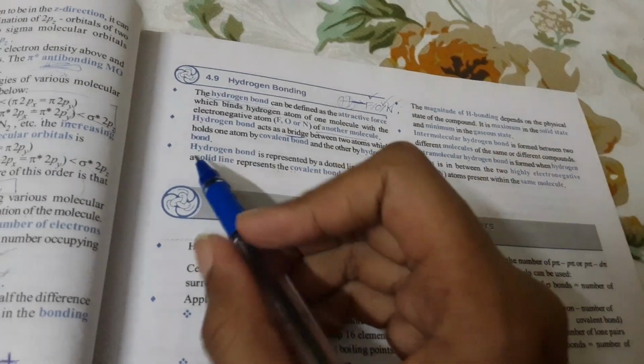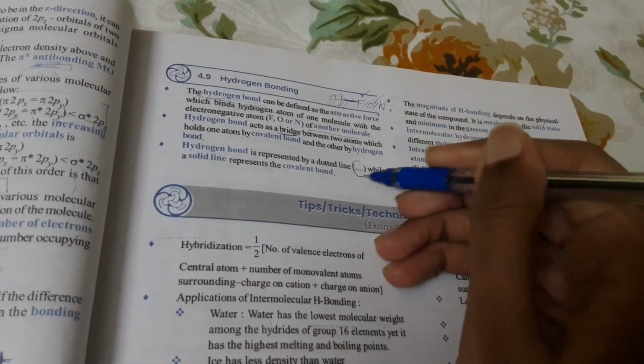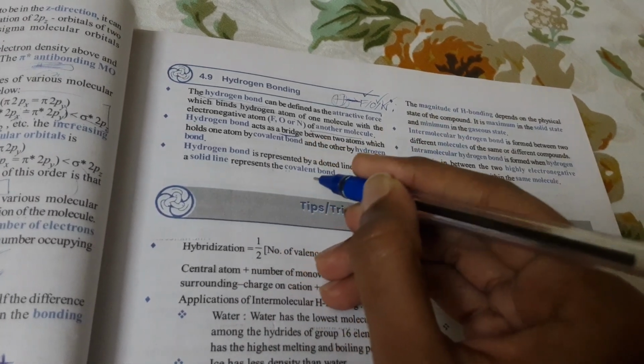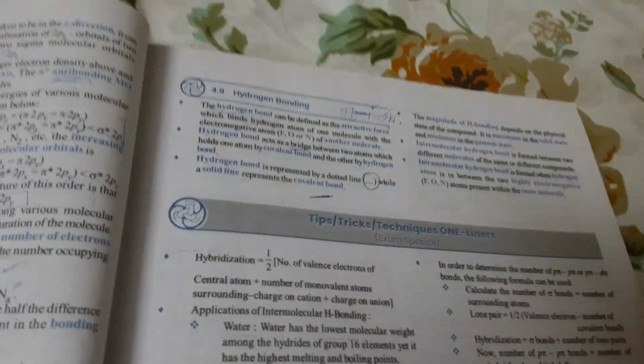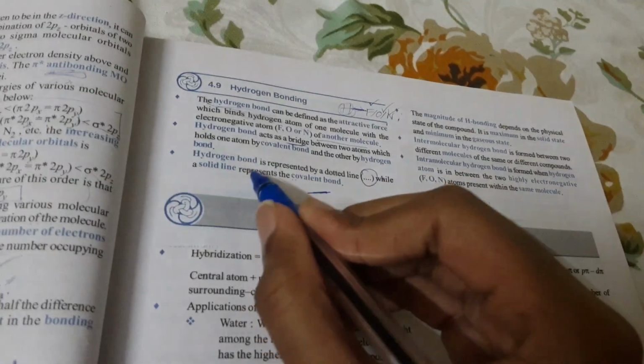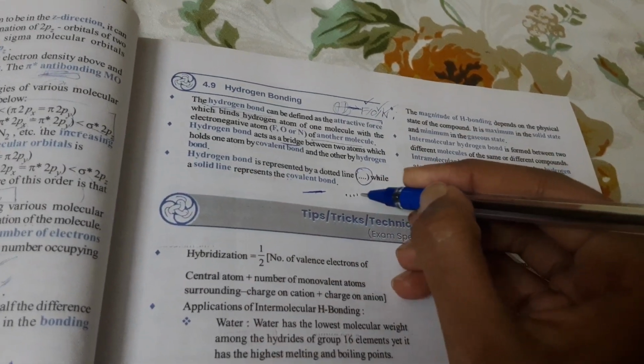And then you can see it is like a dotted line. You can put it like a dotted line. But if you take a solid line, then that is a covalent bond. Now that is different. So for a hydrogen bond, you will use this dotted line.